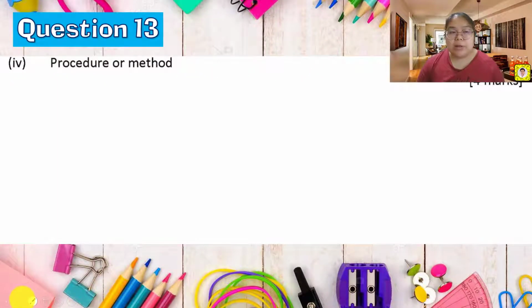From this diagram, we no need to draw anything because this one involves people. So we no need to draw a hand or a leg to measure the pulse rate. We just show the apparatus, then go straight to the procedure. The first procedure here has 4 marks. We're going to check how to get 4 marks.